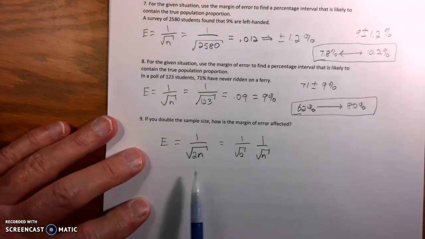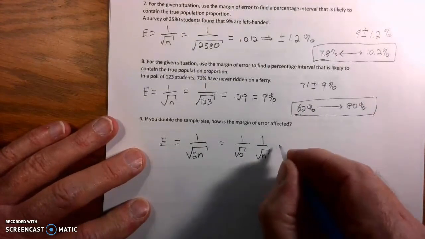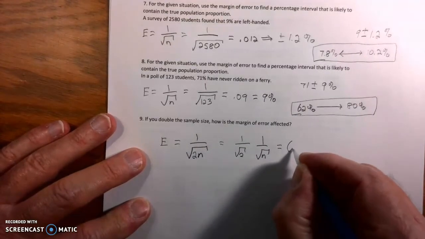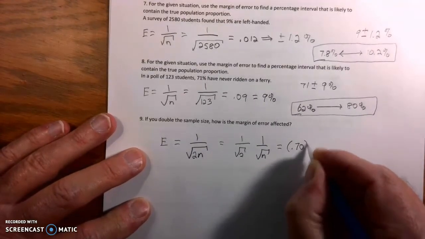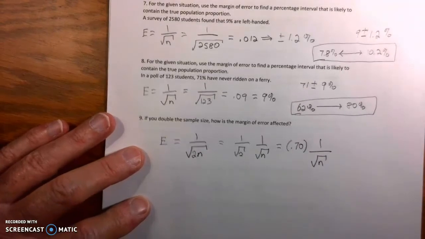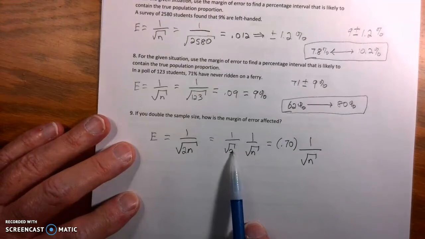We can separate that. All right, these two multiply together. All right, this ends up being 1 over the square root of 2.